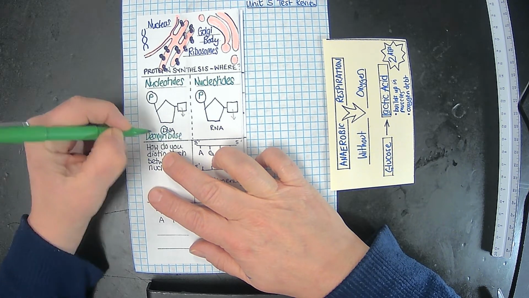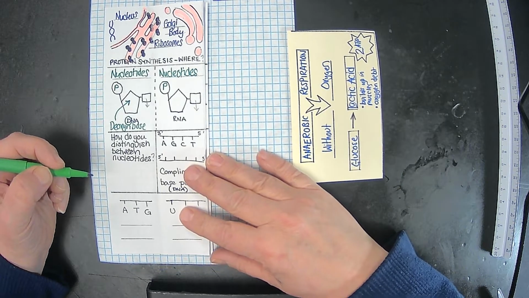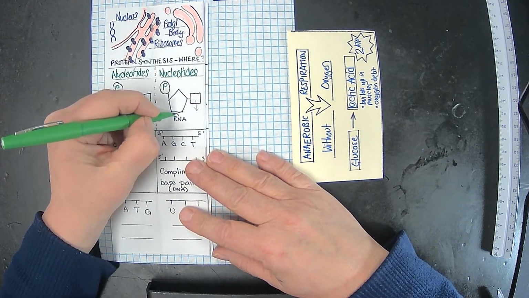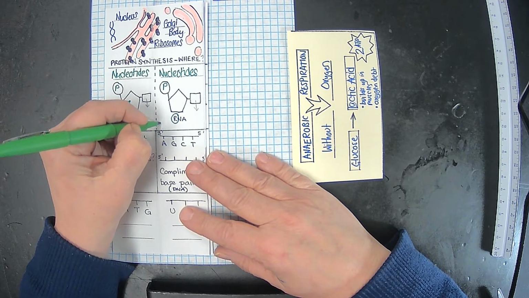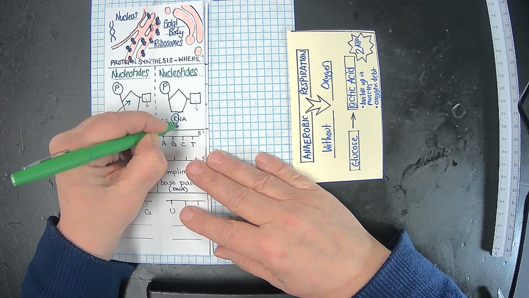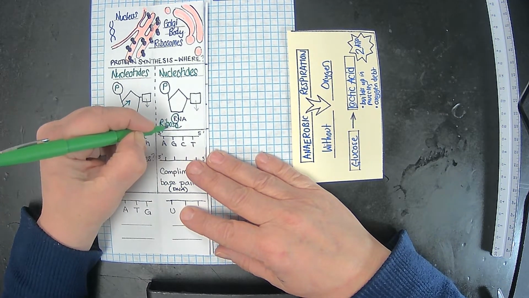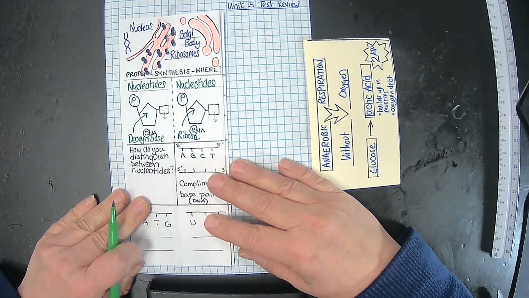OSE always tells you it's a sugar. So in DNA, the sugar is deoxyribose. In RNA, the reason it's RNA and not DNA is because the sugar is just ribose, R-I-B-O-S-E. So that's the difference between the two nucleotides.